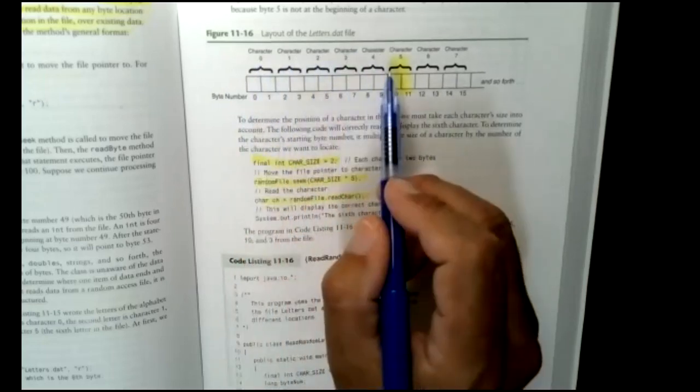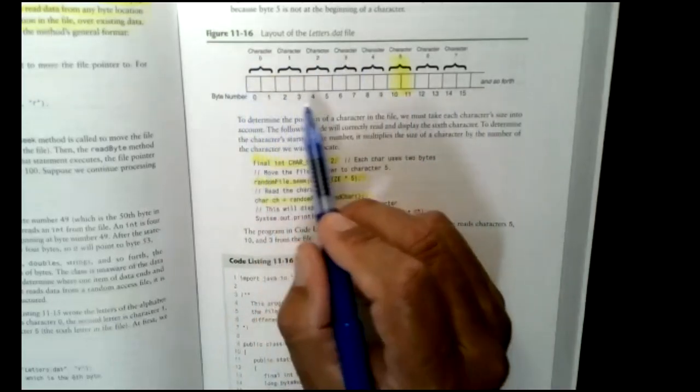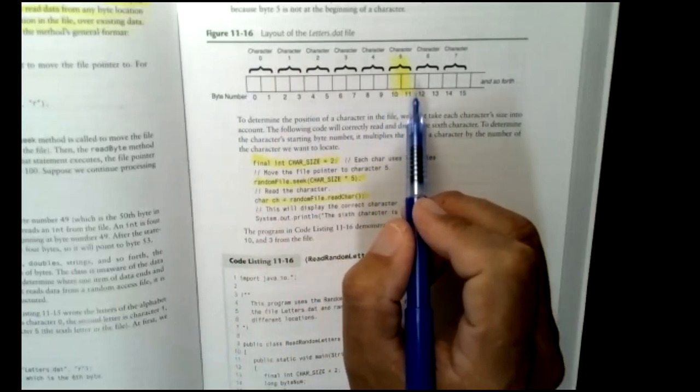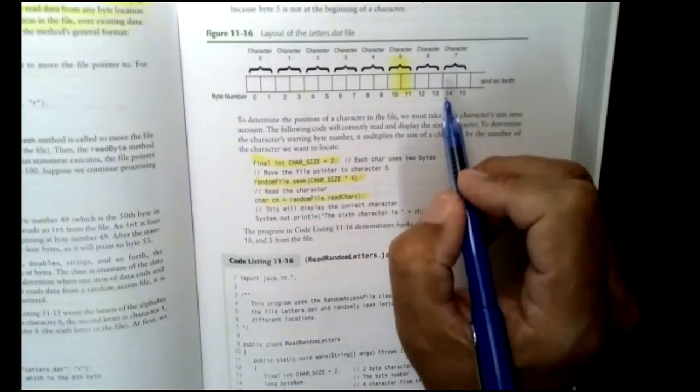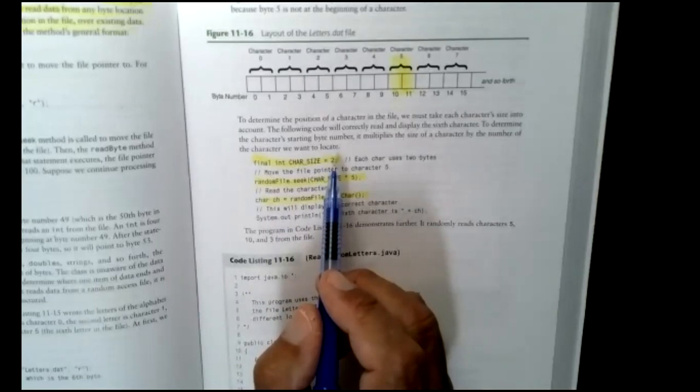So if I wanted to get to the 5th character, I'd need to go to the address and move over 10 bytes. 6 characters, 12 bytes. 7 characters, 14 bytes. So if I want to get to a certain character, like the 12th character, I basically do 12 times 2. I need to move over 24. So when you start looking here, you see I need to make sure I know what the character size is, and that's 2 for 2 bytes.